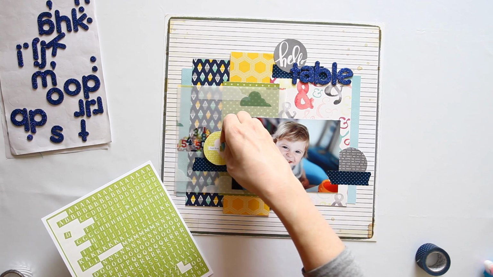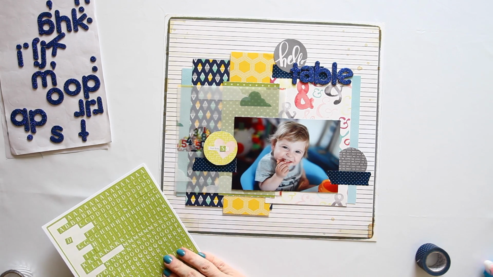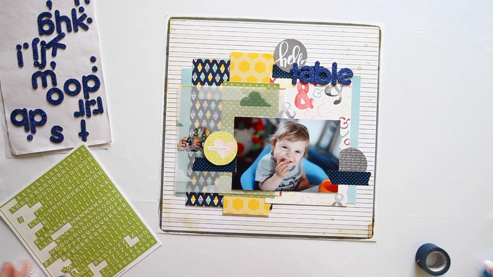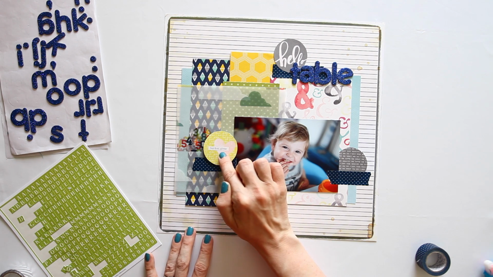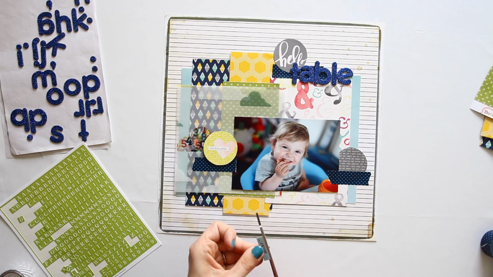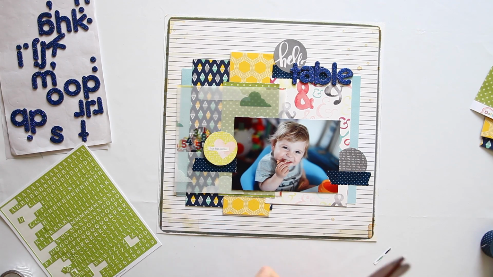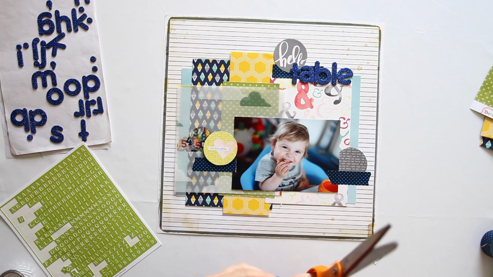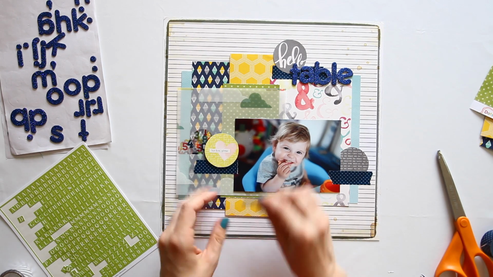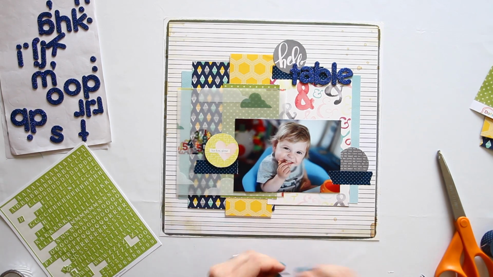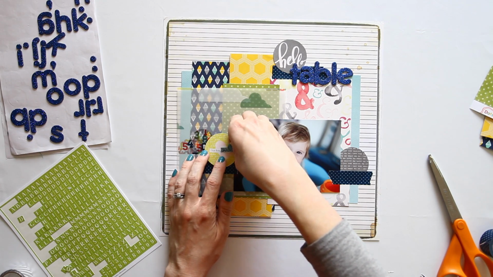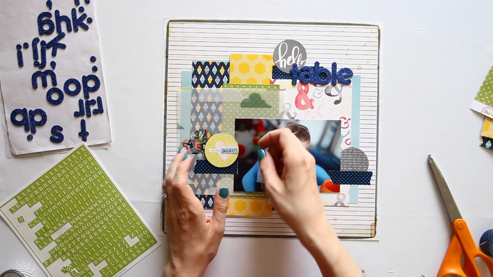Now, let's see. That text is really small. So the letter stickers I pulled out are going to be too big. So instead, I'm going to write it, because my handwriting is smaller than the stickers, and I'm going to write it on a little box and cut it out and put it on top. And then I'm going to cut this down as small a box as I can get without cutting off any of the writing. And then pop it over the top. Just like that.